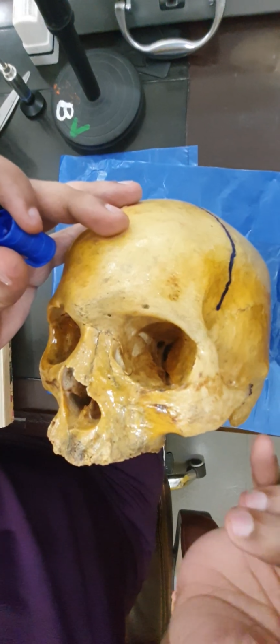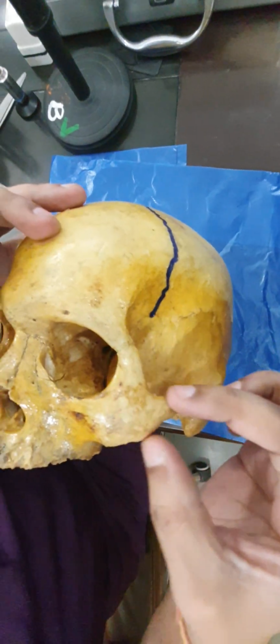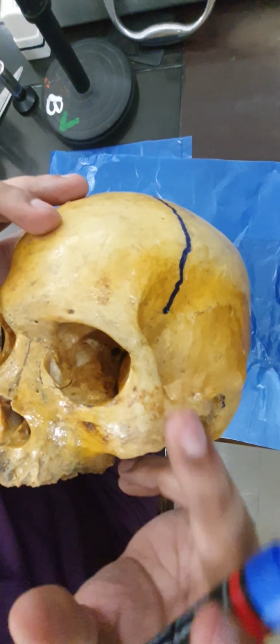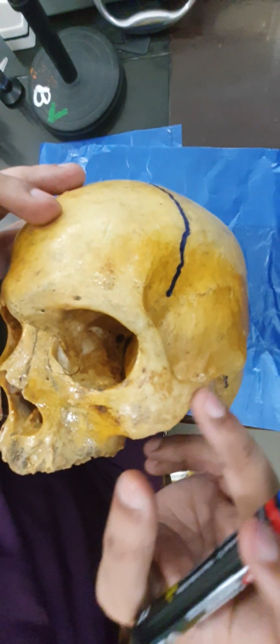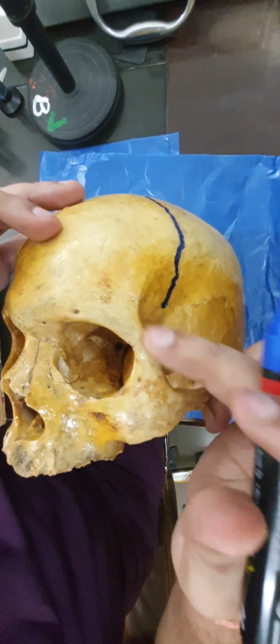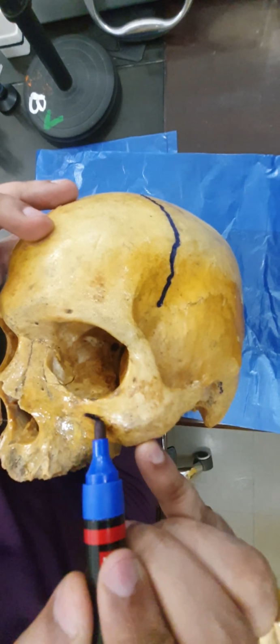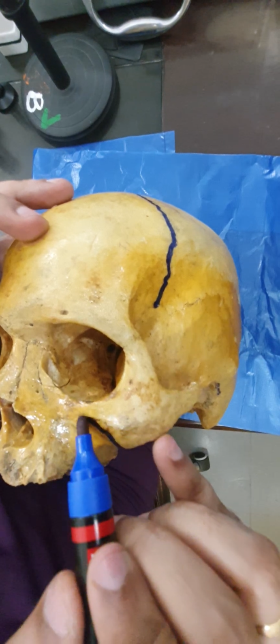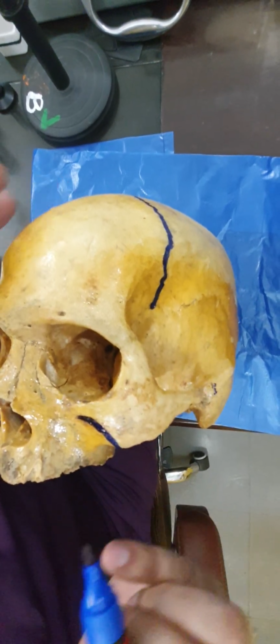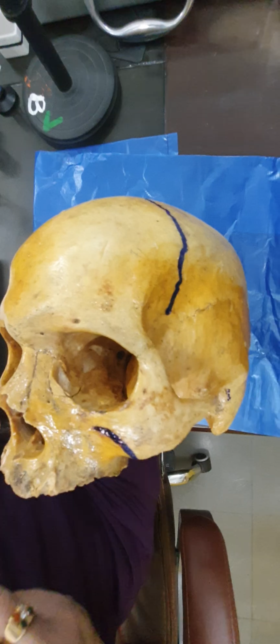The next suture of importance is the zygomatico-maxillary suture. This is the maxilla, this is the zygomatic bone. So this is the zygomatic process for the temporal bone. This is for the frontal bone. We are trying to draw this zygomatico-maxillary suture. Here it is represented like that.